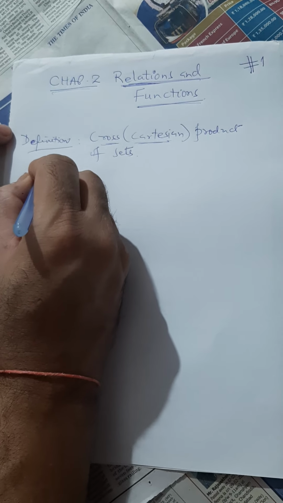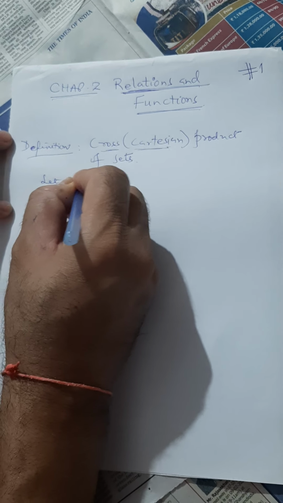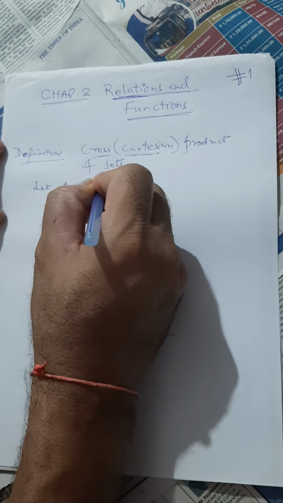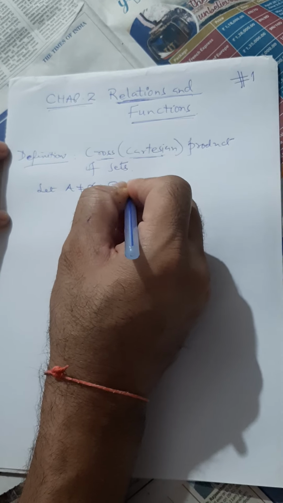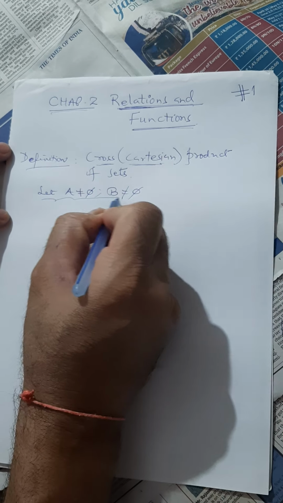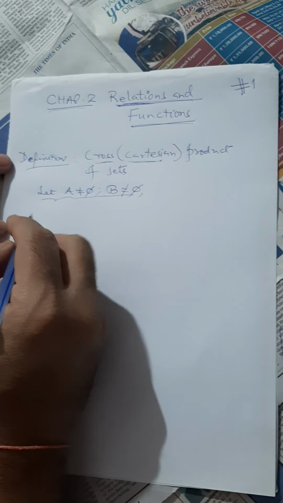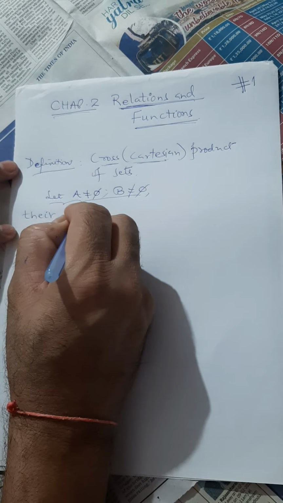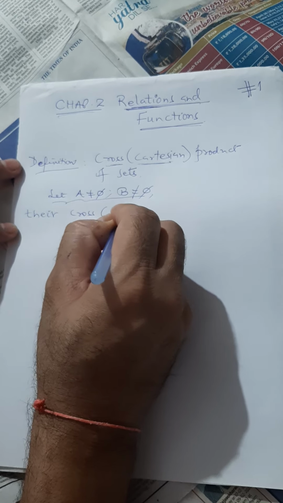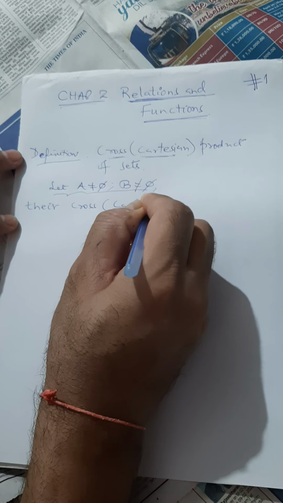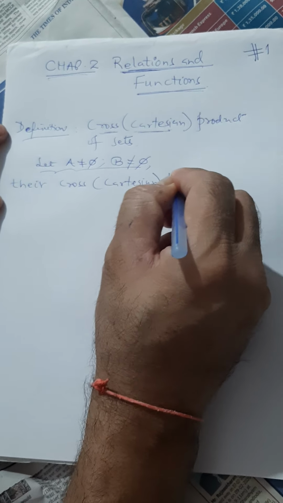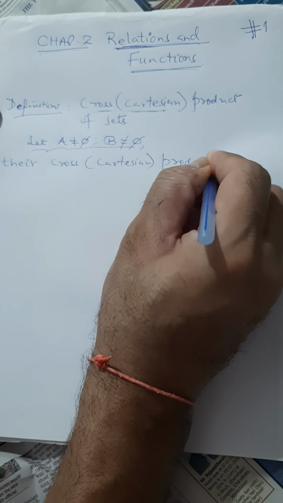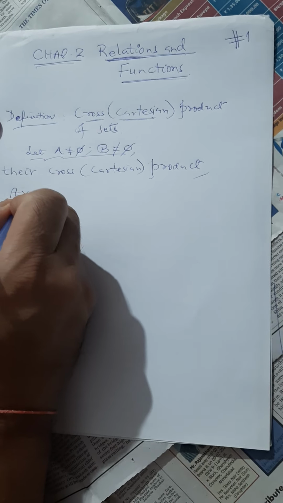So we take two sets, let A be a non-empty set and B is also a non-empty set. These are any two non-empty sets. Then their cross or Cartesian product is denoted by this symbol.